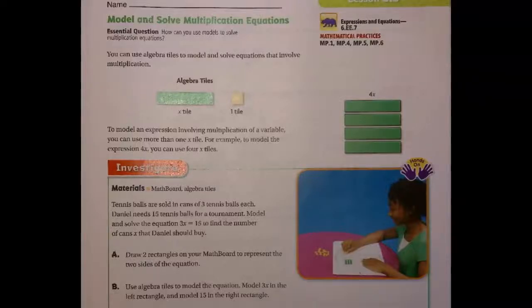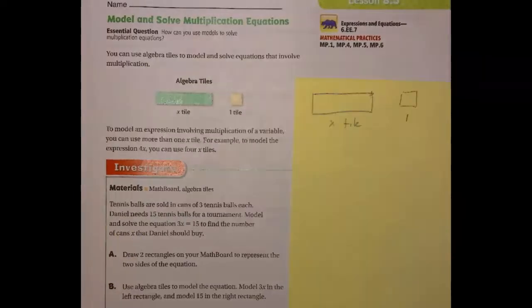Well, as you can tell, Mr. Math is gone, and now it's Miss Ulner. In this lesson 8.5, we are going to learn how to model and solve multiplication equations. The essential question is, how can you use models to solve multiplication equations? You will be drawing algebra tiles to model and solve equations that involve multiplication.